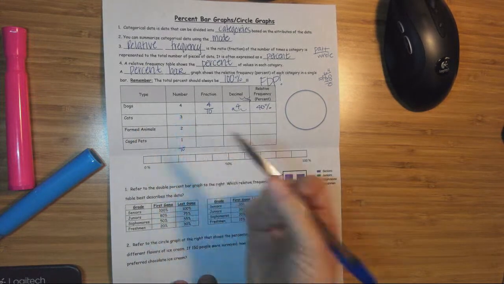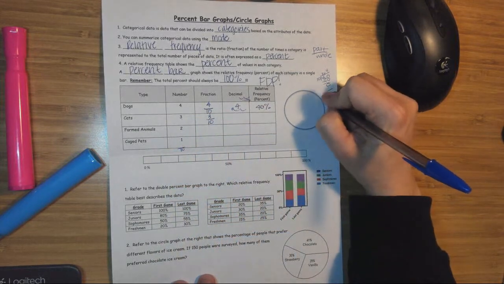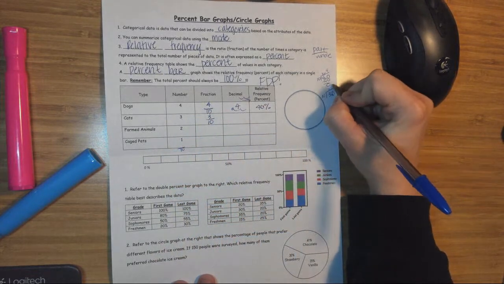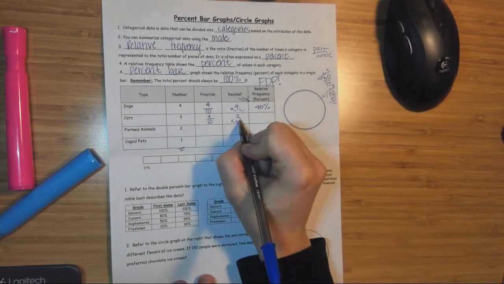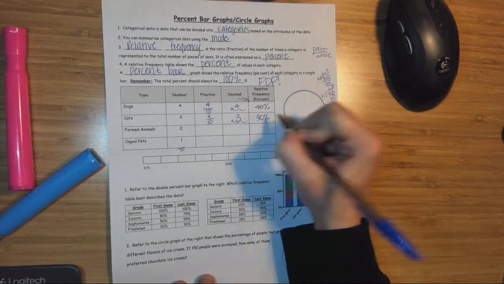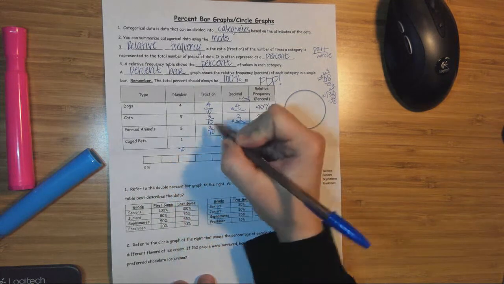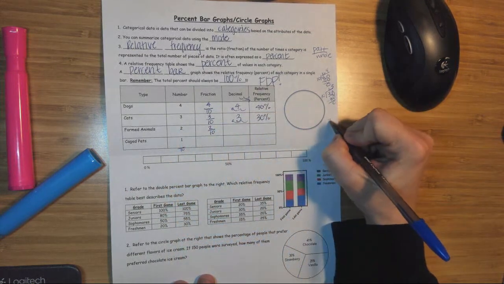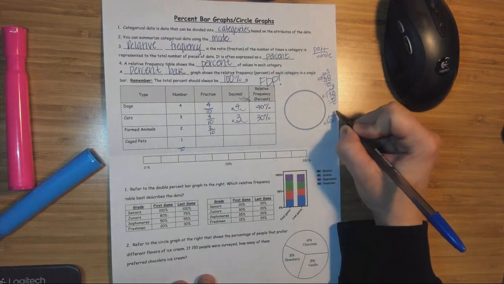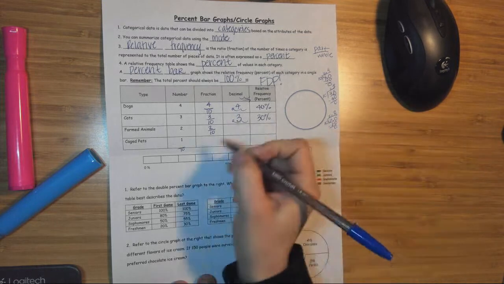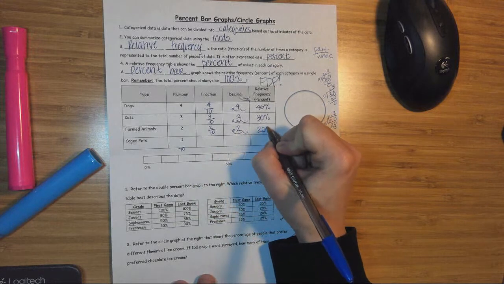Now, let's do the same thing with cats. There are 3 cats out of a total of 10. When I type that, top in, bottom out, I get 0.3. 0.3 is the decimal, and then I have to move it, so that's 30%. Same thing with farmed animals, so 2 out of a total of 10. Top in, bottom out, add your decimal, take it up in a 0. 10 won't go into 2, but it goes into 20 2 times exactly. So that would be 0.2, and then I move it, and I get 20%.